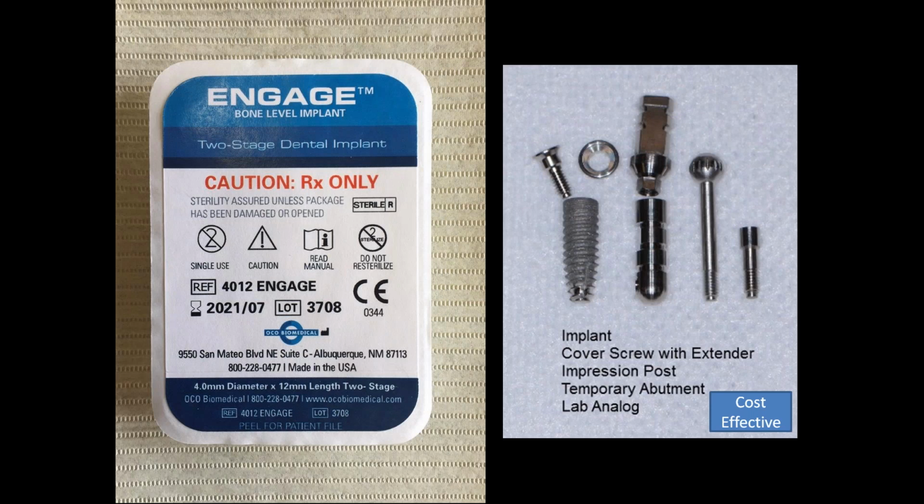Here we see the packaging on the Engage Dental implant from Oko Biomedical. And for under $200, not only do you get the implant, cover screw, and extended sleeve for your healing cap to turn it into a single stage healing cap, but you also get the implant analog and impression post that also acts as a temporary abutment.